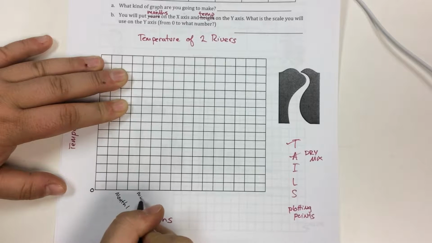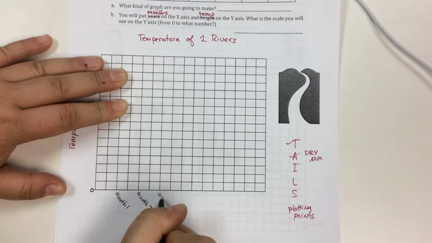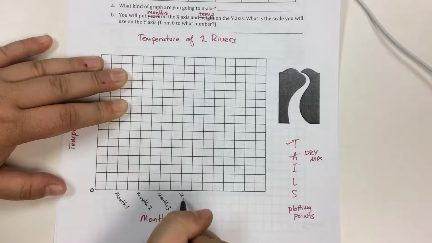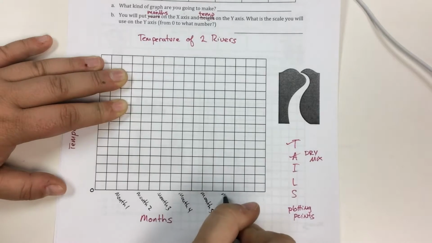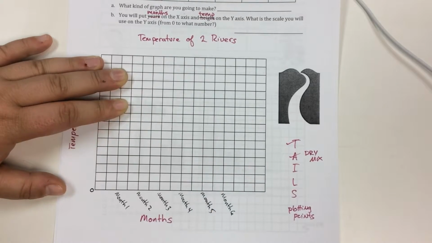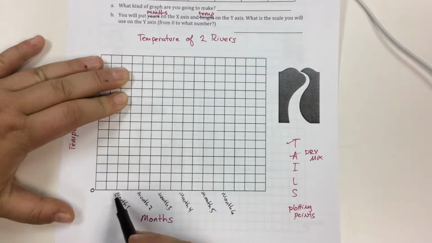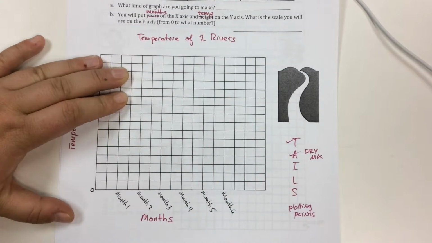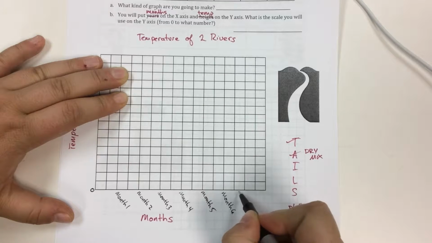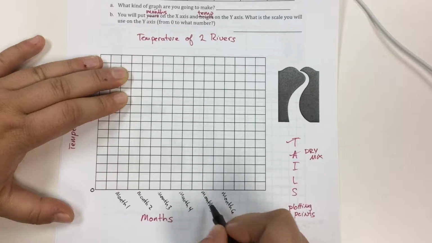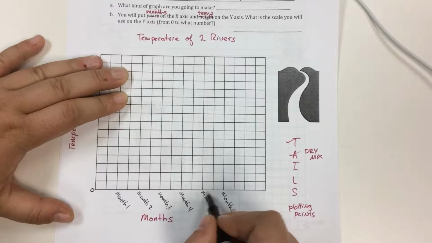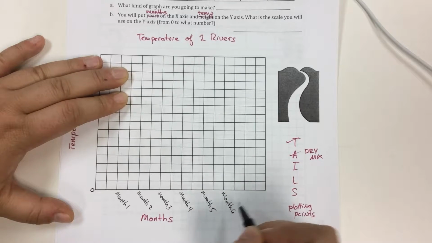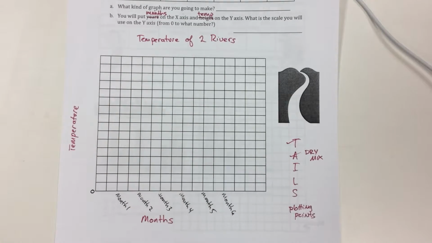Month 1, month 2, 3, 4, notice that I labeled my intervals coming down like this. I saw a lot of kids who labeled their intervals along like this, and then it got hard to read. Which was month 5? Was it this line or this line or this line? When you've got it written that way, it can be hard. When you write them like this, it's super easy to tell. That's your interval.